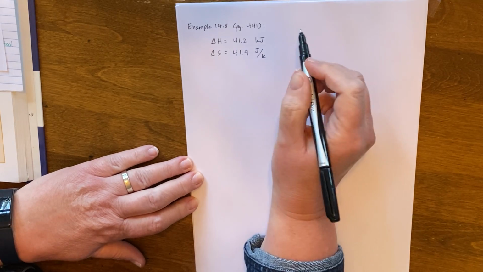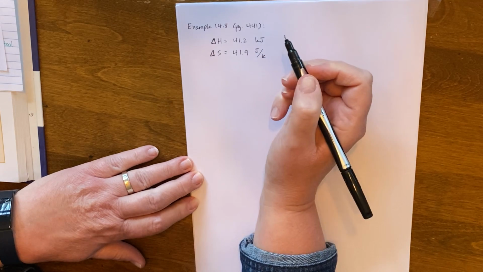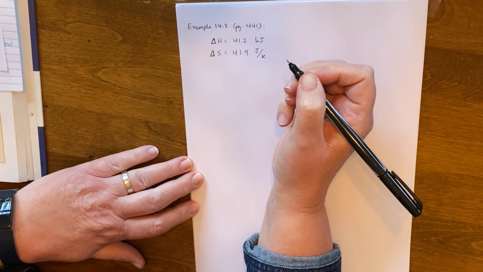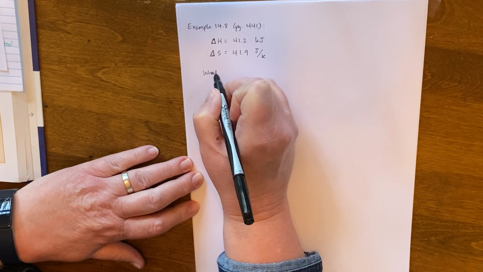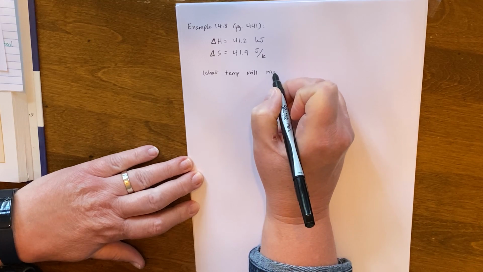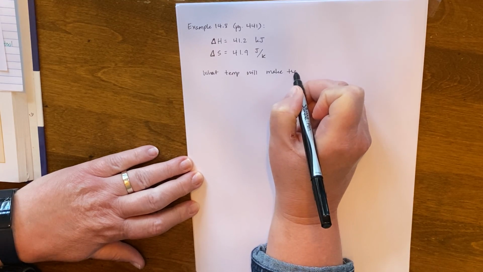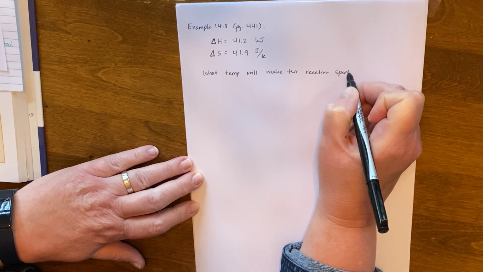And this time we're not recalculating Gibbs free energy, but it wants to know for what temperature is the reaction spontaneous. So what temp will make this reaction spontaneous?